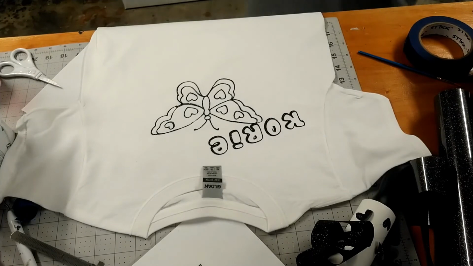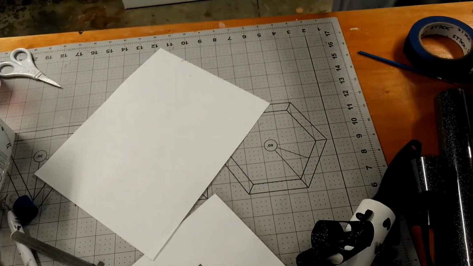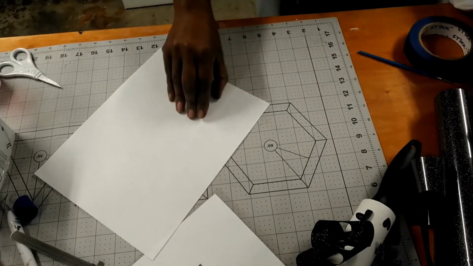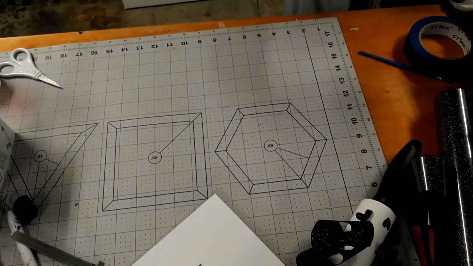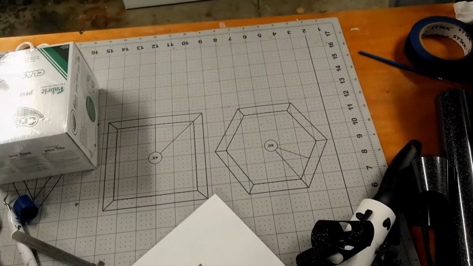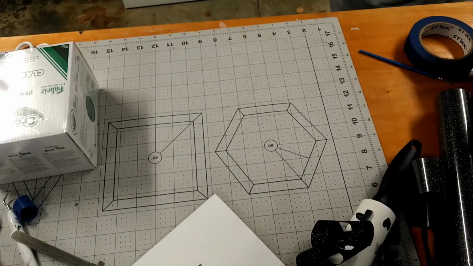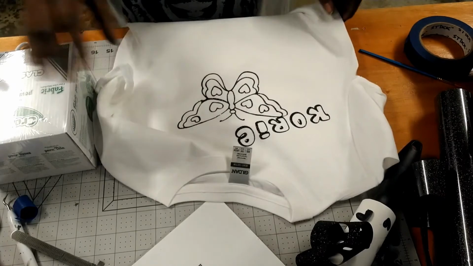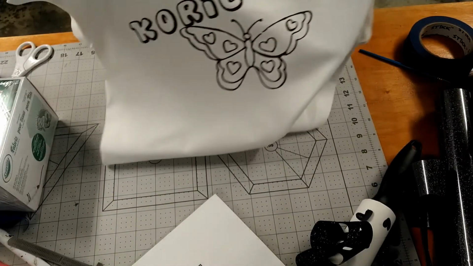Once I take that off, I'm gonna go ahead and do one more press without the carrier sheet, just to make sure my binder is stuck down and it won't come out. Okay, so now we have it done. Let me show you what we got.